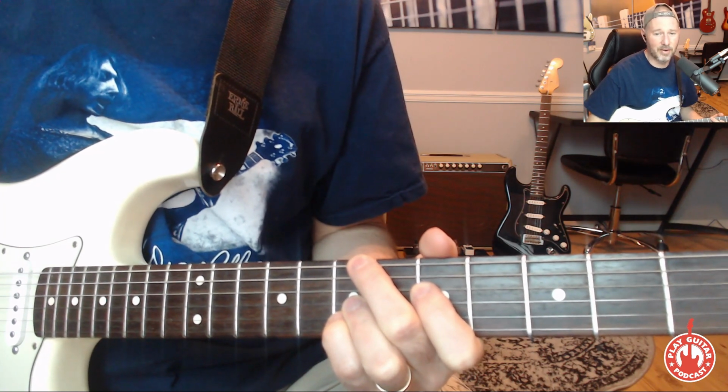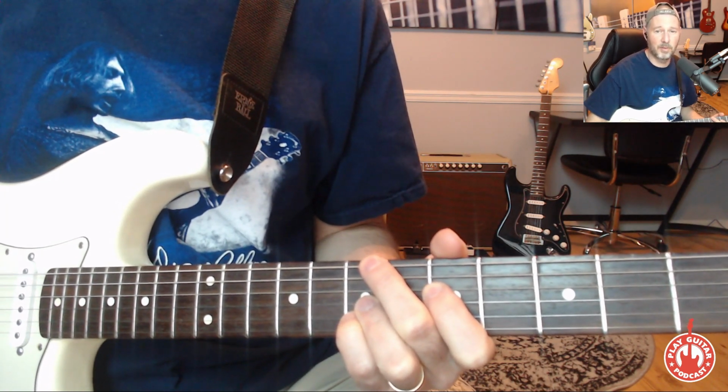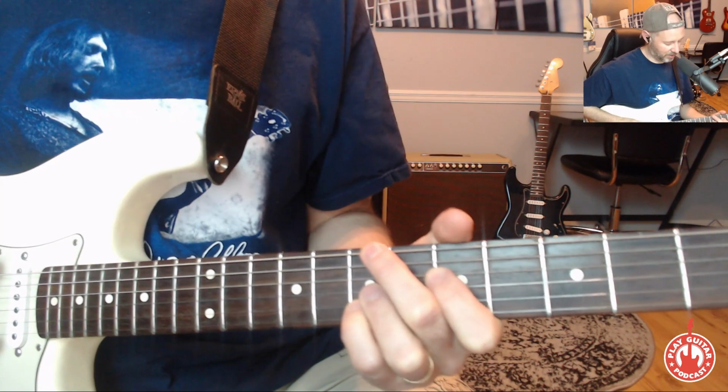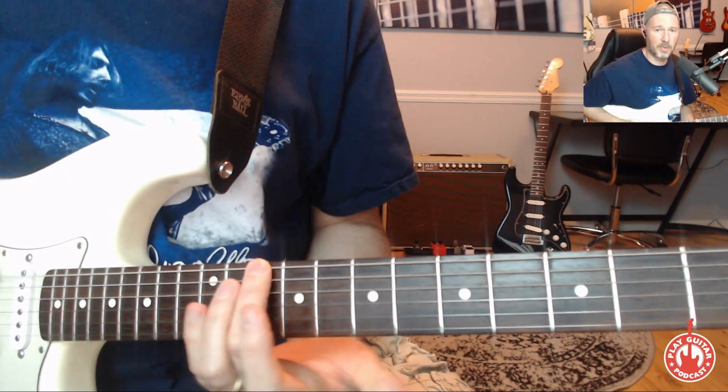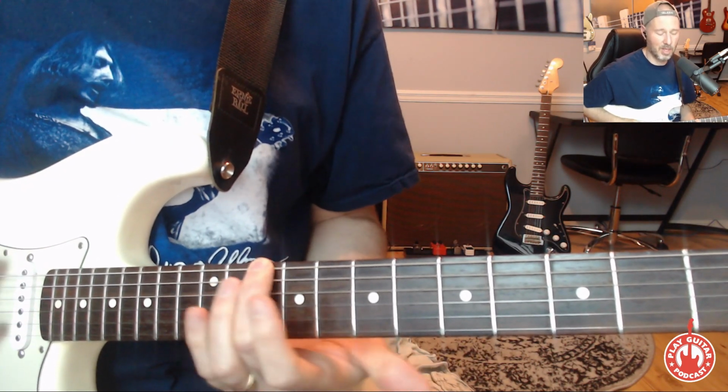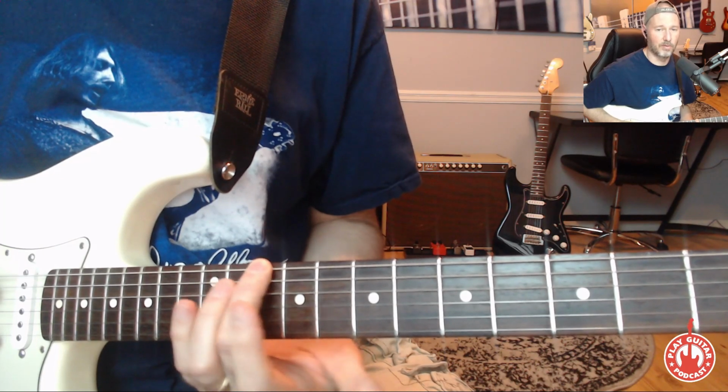There it is. It's very easy to play. So let's move on from there. Let's build from the 5th. The 5th of the scale is the D, and that's up on the 10th fret. So that's going to be our low note for this voicing.